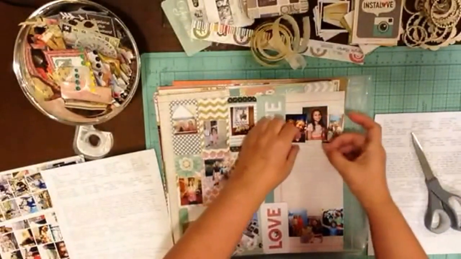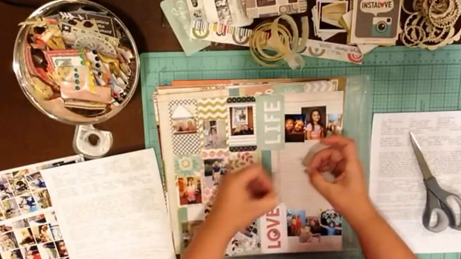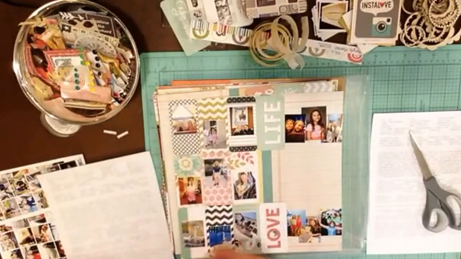See that? Ta-da! But I will adhere them, which I didn't do. So that's going to happen, but this is where we are right now.